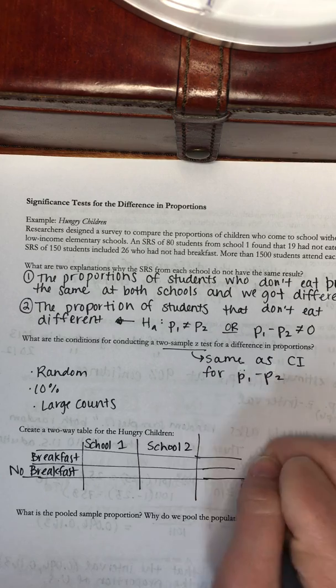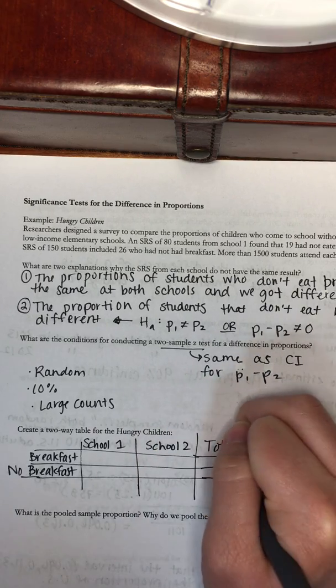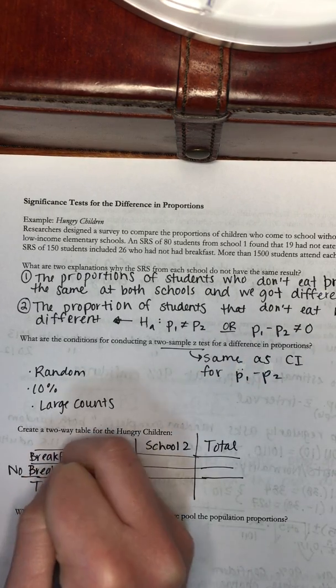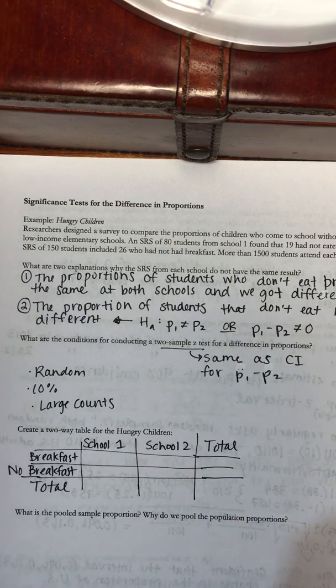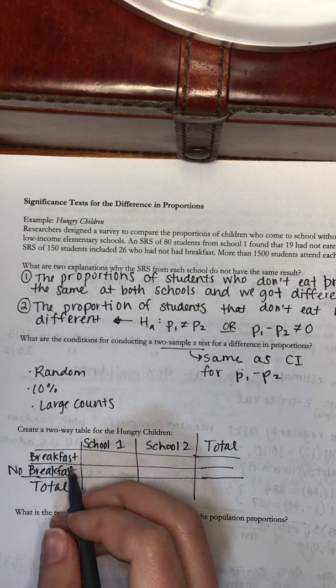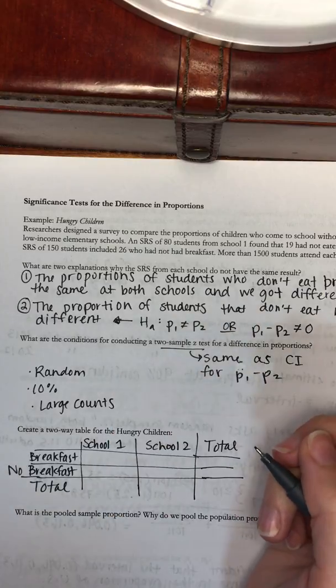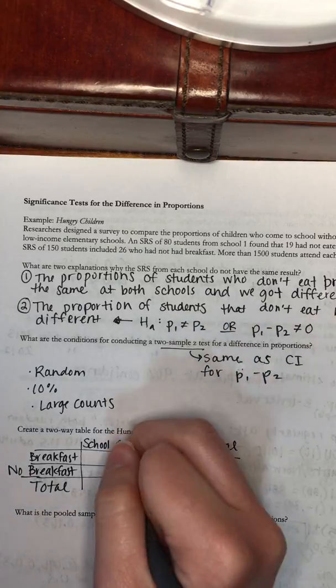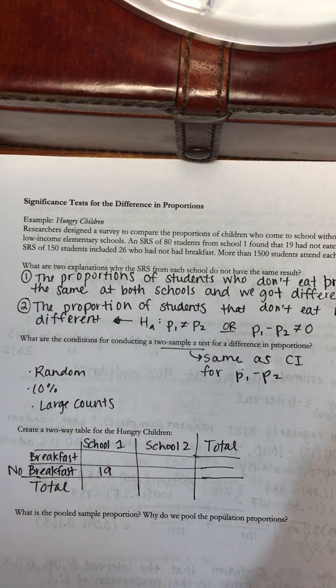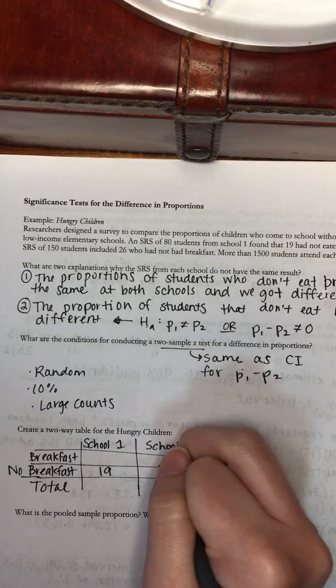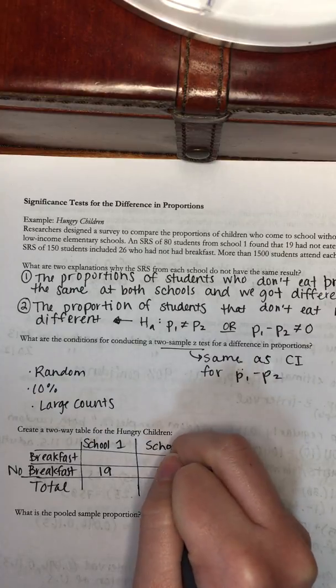And then we can have totals for both, right? At school 1, there were 19 that had not eaten breakfast. School 2, 26 who had not eaten breakfast.